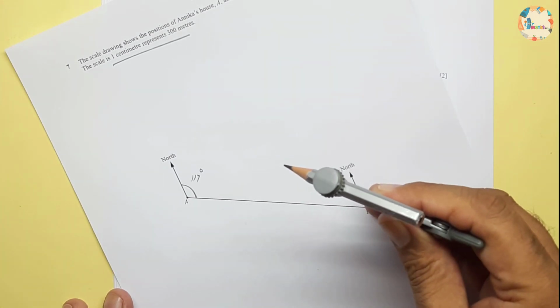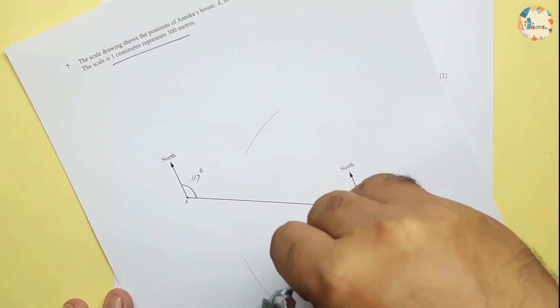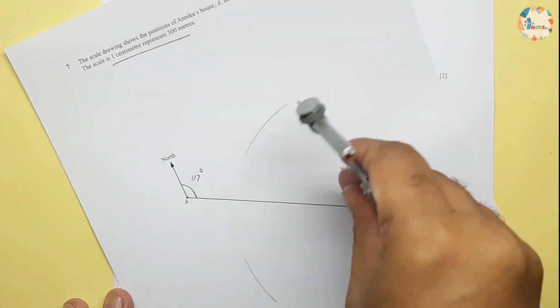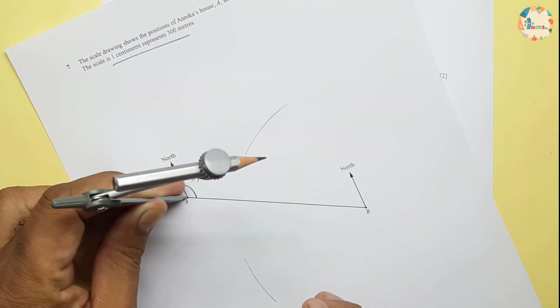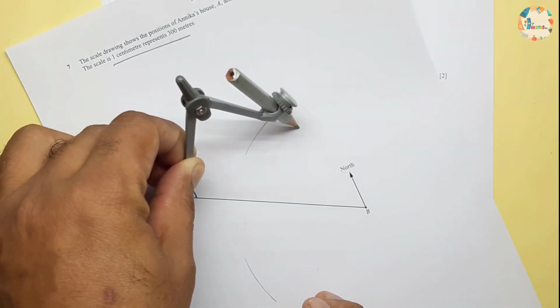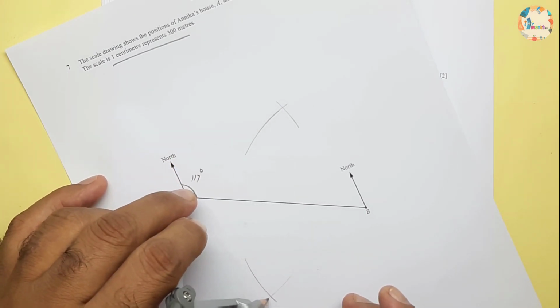On the upper side as well as on the lower side we will be making an arc, and with the same compass we will be making another arc, up and down both sides.